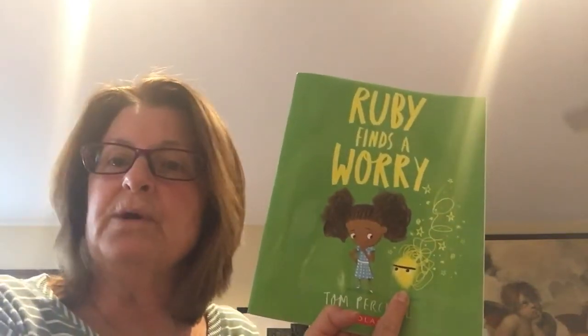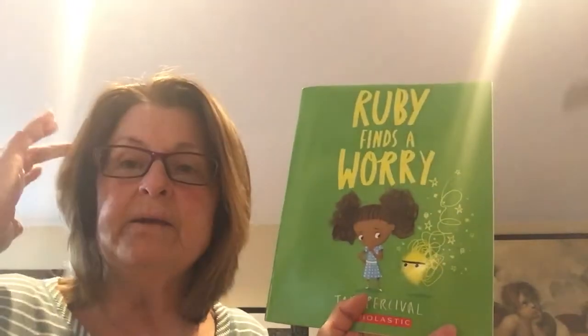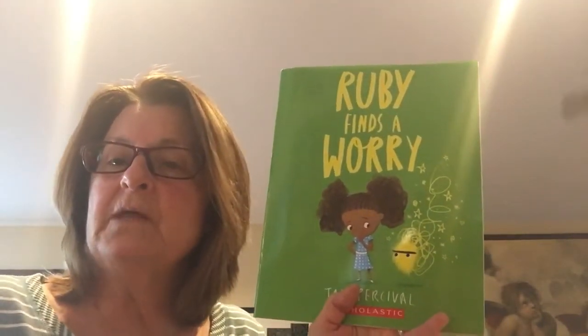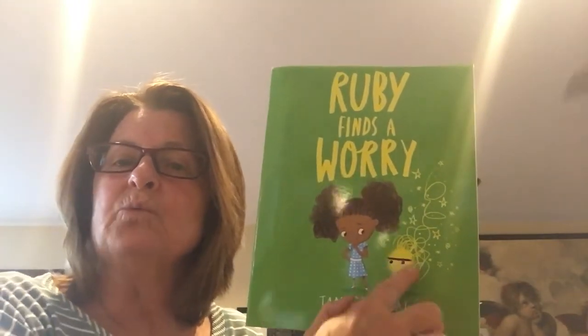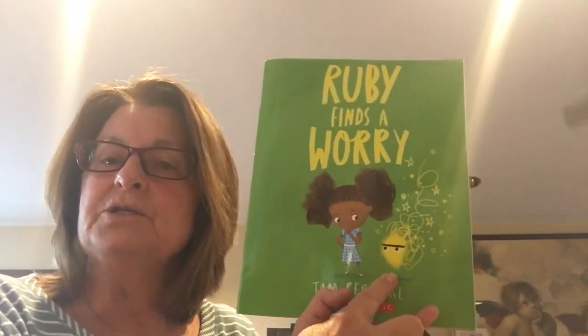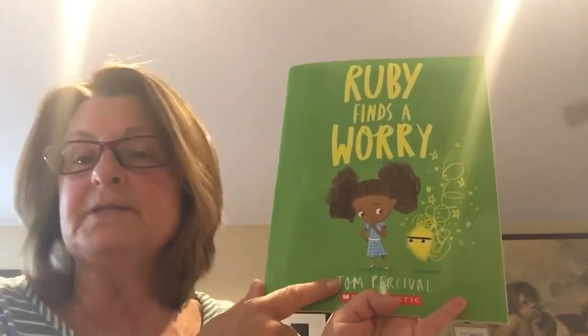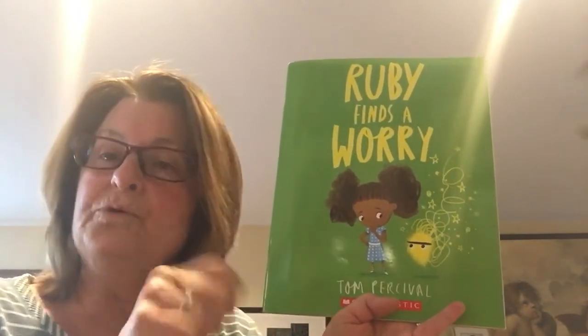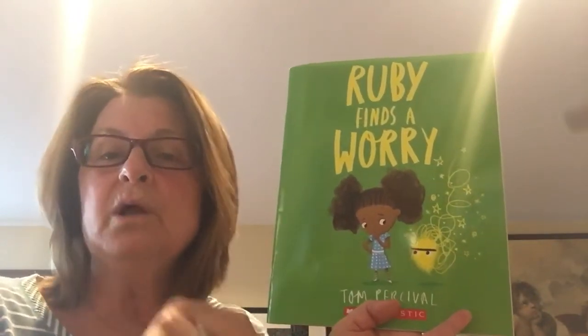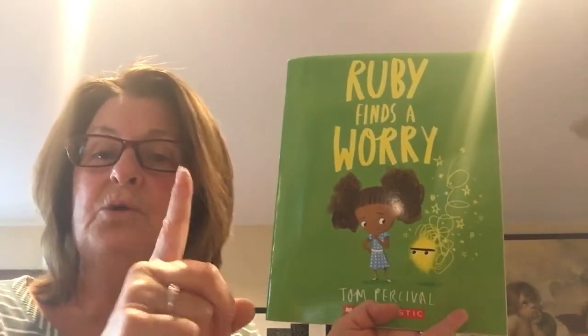Now, we can't really see worries, can we, boys and girls? They're in our head, and they're sometimes in our tummy. That's where our worries are. We can't really see them, but for the illustrator to show you what he thinks maybe a worry looks like, the illustrator did this. This is by Tom Percival, and actually the author and the illustrator are the same person. Tom Percival wrote the words, he's the author, and he also colored the picture, so he's the illustrator. So it only took one person to make this book, Tom Percival. And here's Ruby. Doesn't she look happy? Not a care in the world.